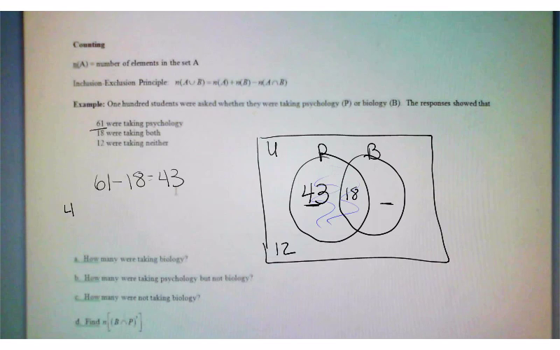At this point, we have 43 students who are taking psych only, 18 who are taking both, and 12 who are taking neither. That accounts for 73 students. But remember, our entire universe was made up of 100 students. So that means that of the 100 students, we have 73 accounted for. The 27 who are unaccounted for would be the ones who are taking bio only.